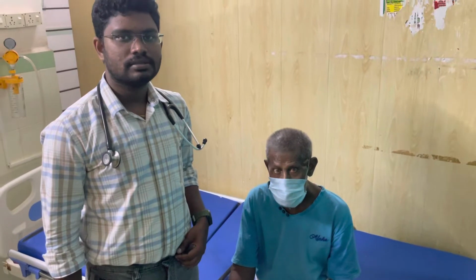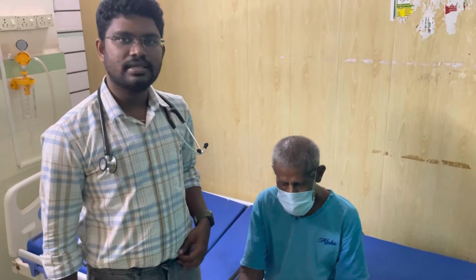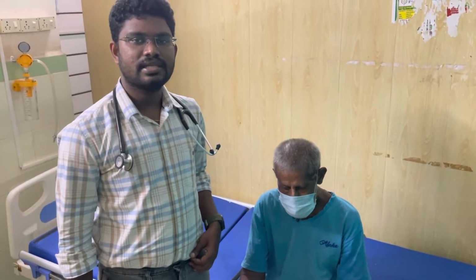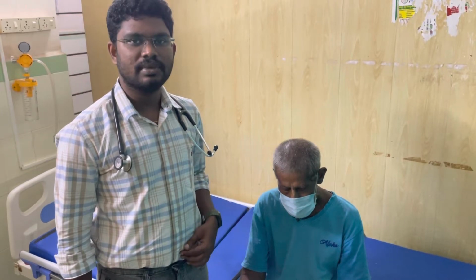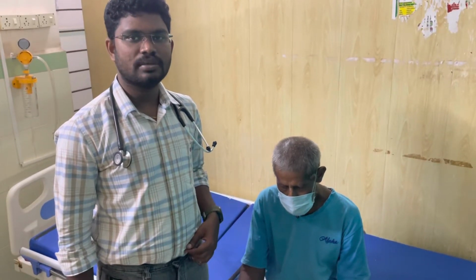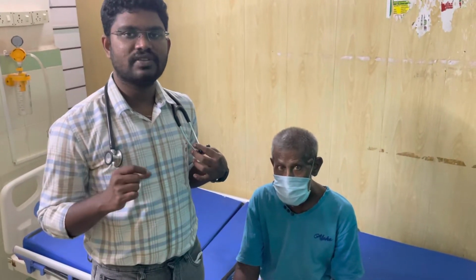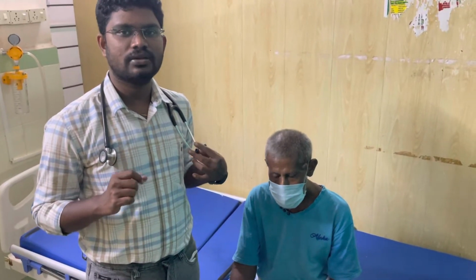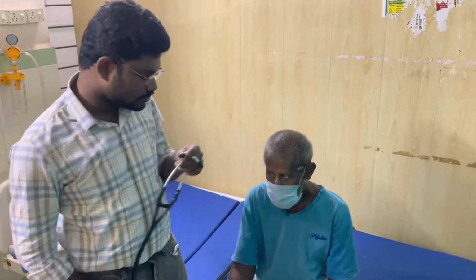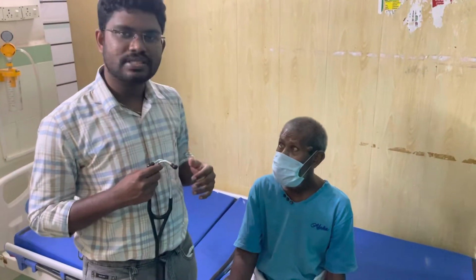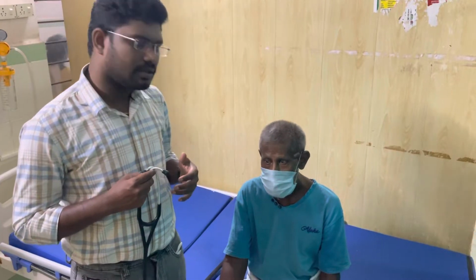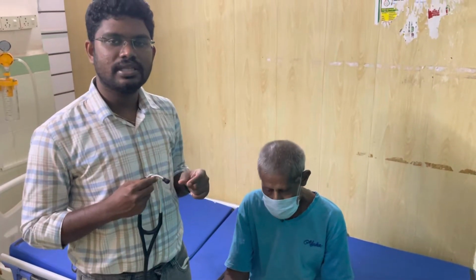Now first we will auscultate the aortic stenosis murmur, which is an ejection systolic murmur, that is, a mid-systolic murmur. First we should auscultate at the base of the heart, that is, in the right second intercostal space. So we ask the patient to slightly bend forwards and we have to auscultate during the expiration part.